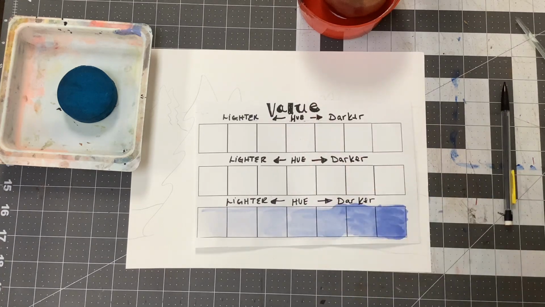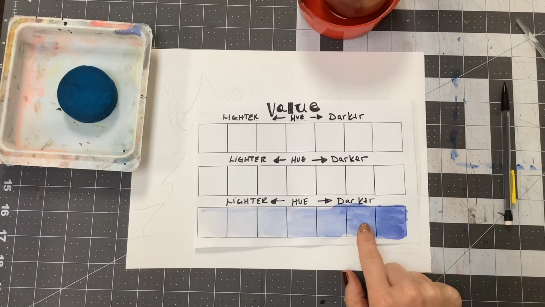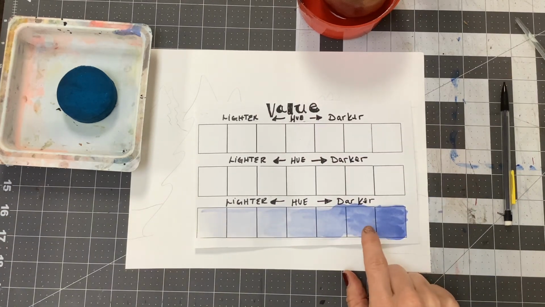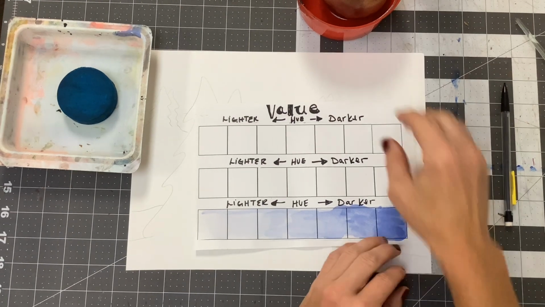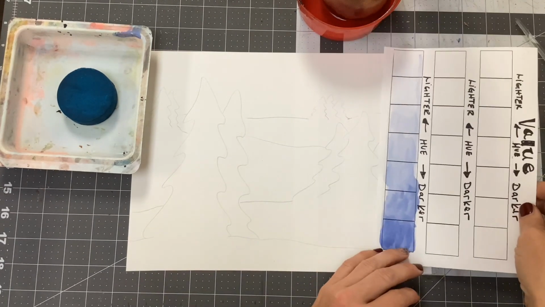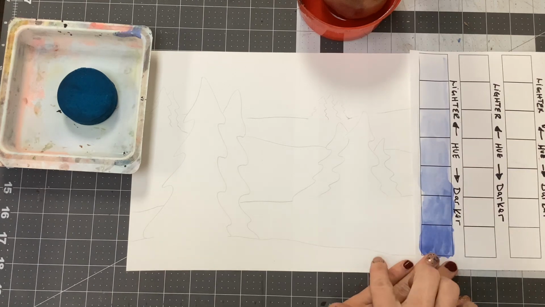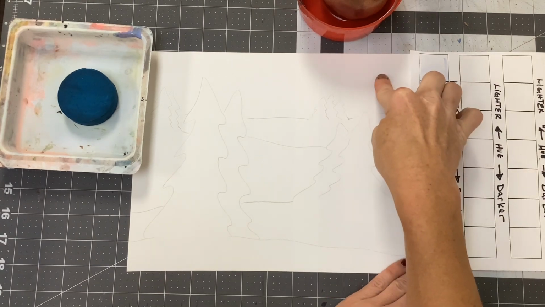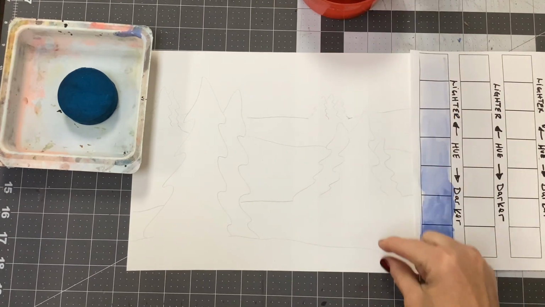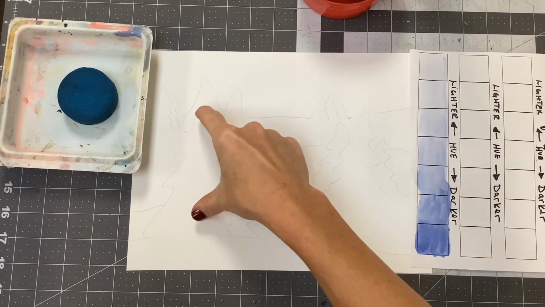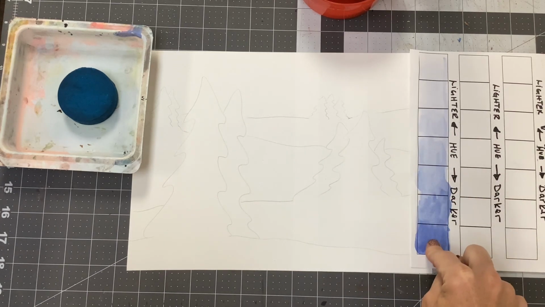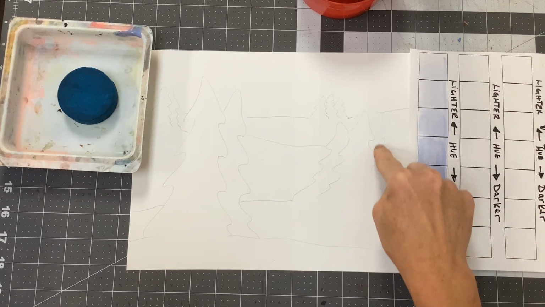For example, here is a value scale that I made using blue tempera paint. And so I could actually turn this value scale up. And this is a good representation of how my paint is going to need to look on my page. It's going to need to be darker up front. Okay, my trees in the front will be the darker color, and it will get lighter and lighter as I go into the distance.